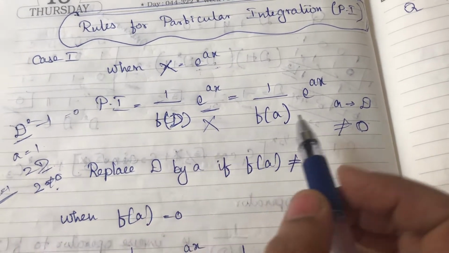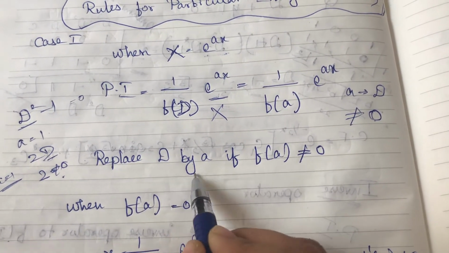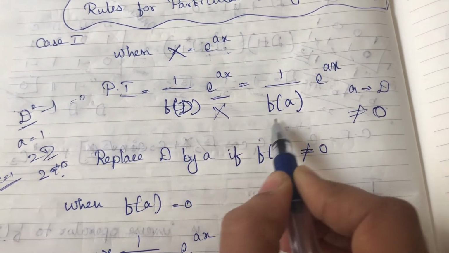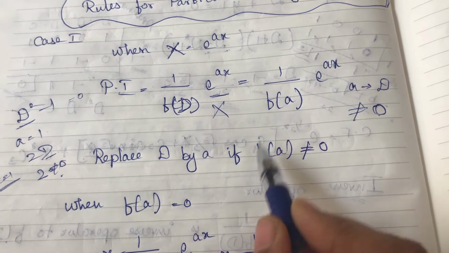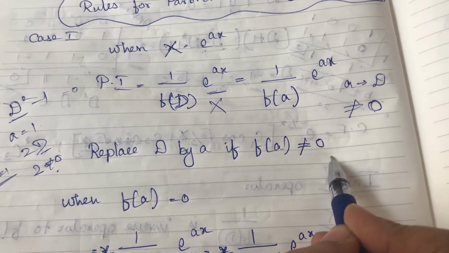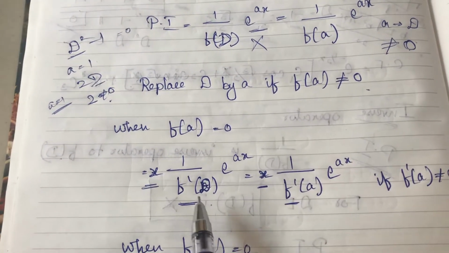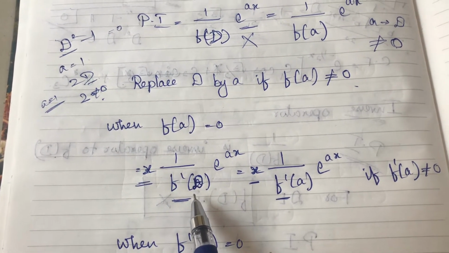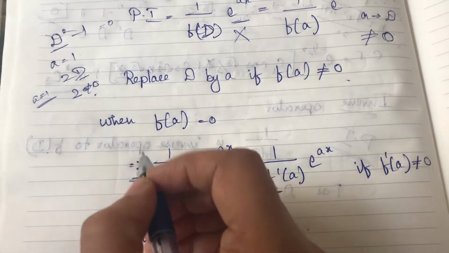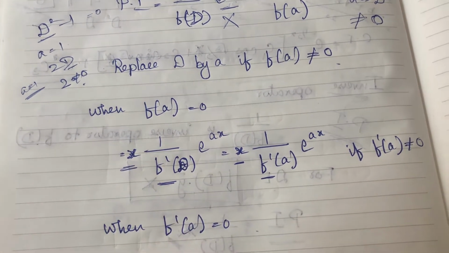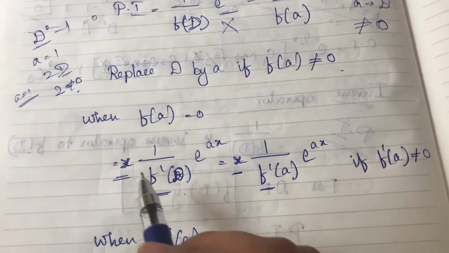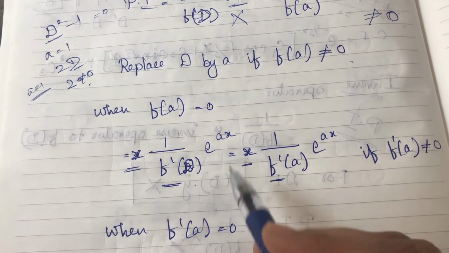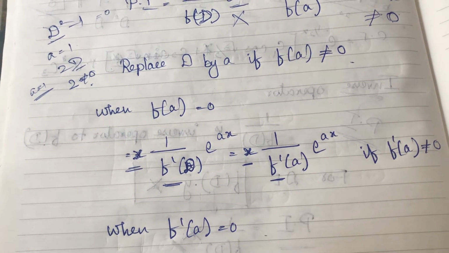So you can see here, replace d by a. If f of a is not equal to 0, fine. If it is equal to 0, we need to differentiate it and put x here. So x into 1 by f dash of d into e power ax.